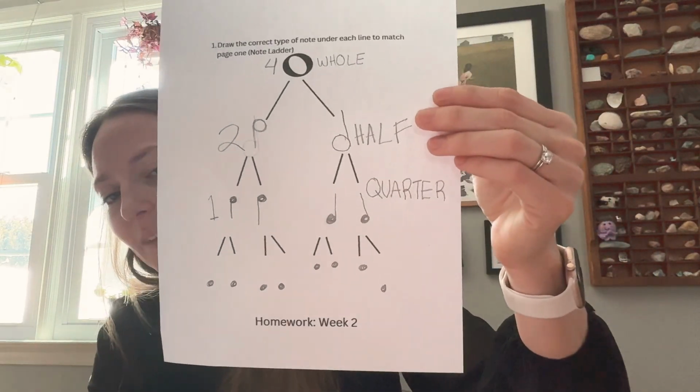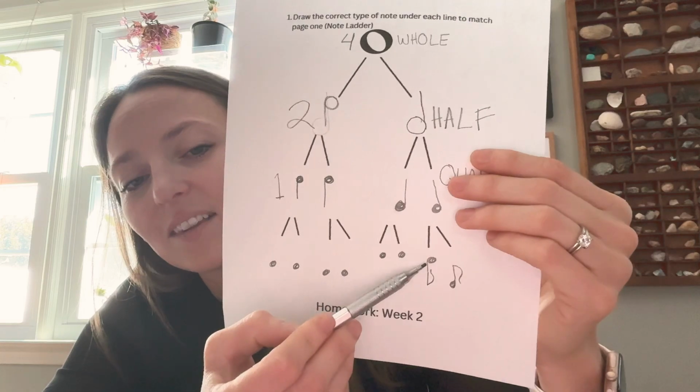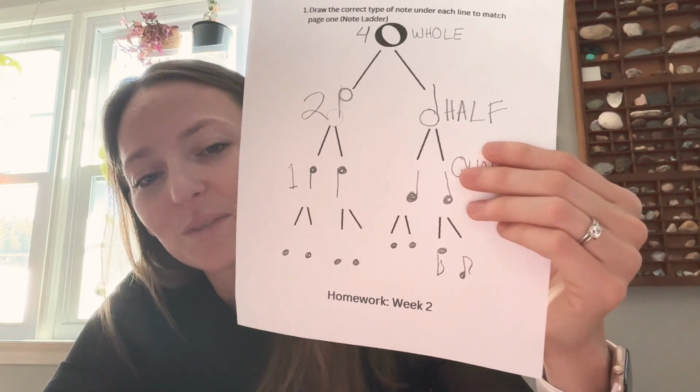Okay, now we have to draw a lot of colored in circles for this. At the bottom of every single line here, you're gonna draw colored in circles. Once you draw those colored in circles, we have 2 ways that we can write them. The first way is by writing each note by itself with a little flag. Here's what it looks like if the line is going up, you make a little flag. And if the line is going down, the flag comes into the note.